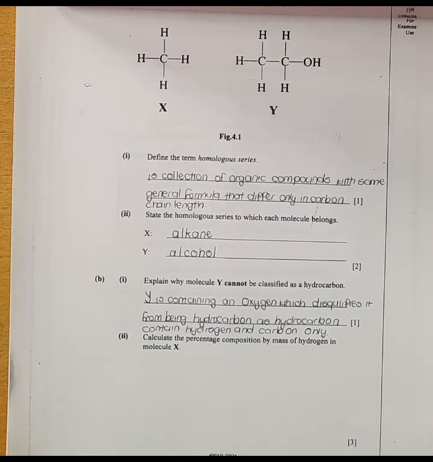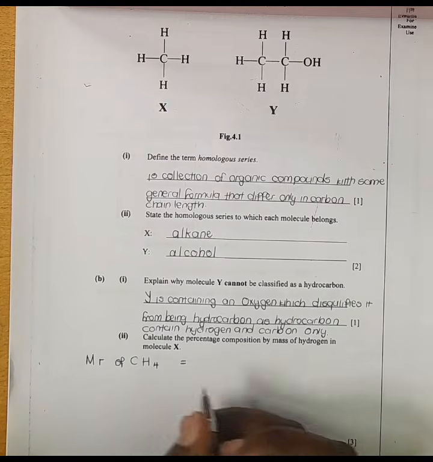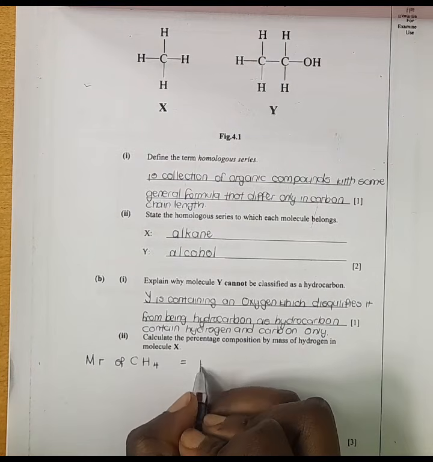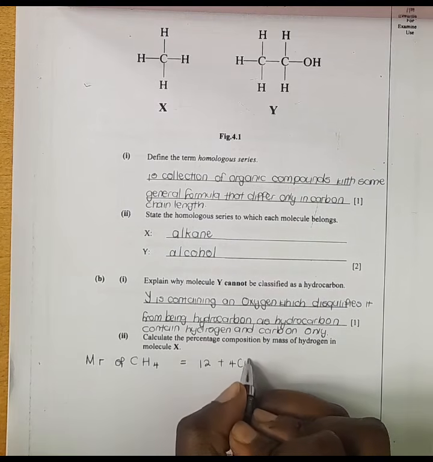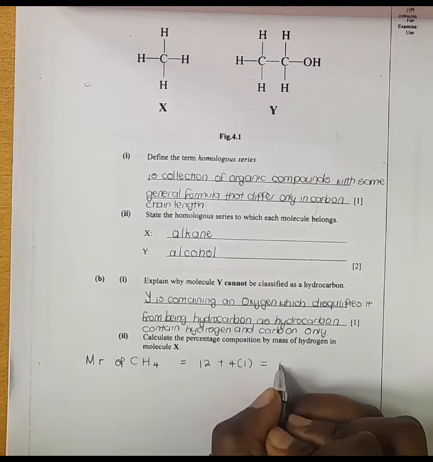Then part 2 is saying calculate the percentage composition by mass of hydrogen in molecule X. First, we need to find the molecular mass of molecule X. So the molecular mass of methane is going to be 12 for carbon plus 4 times 1 for hydrogen, which is equal to 16.